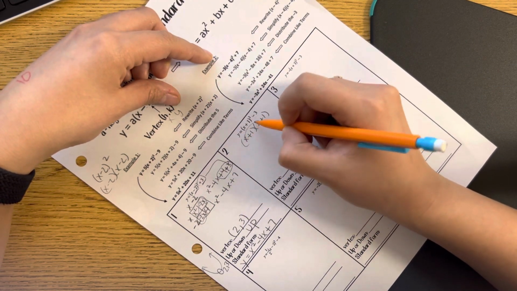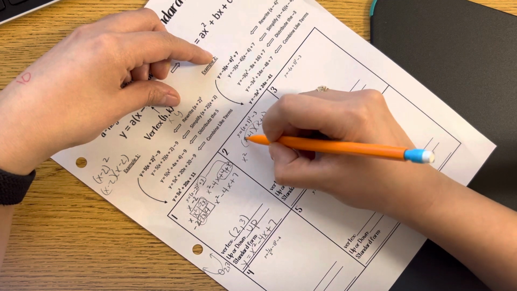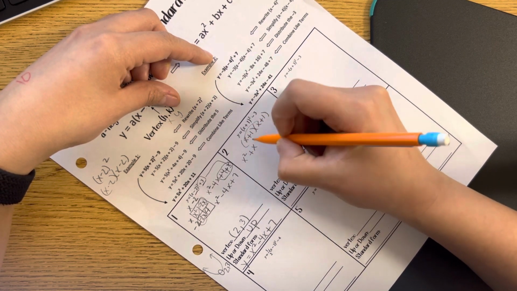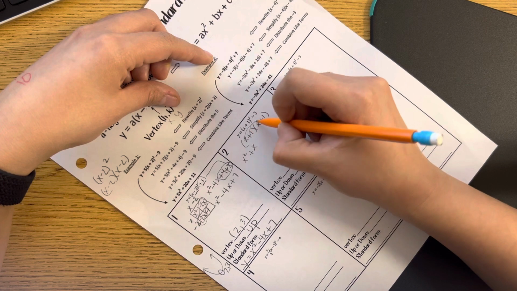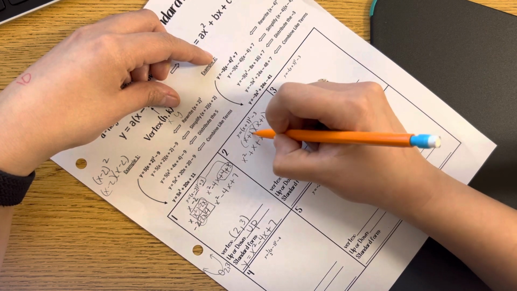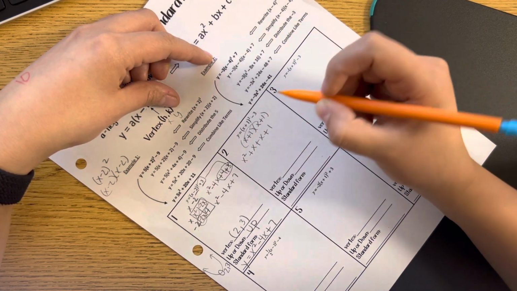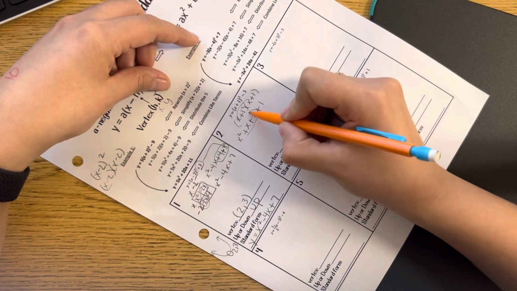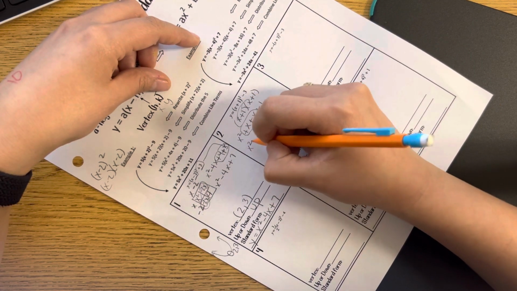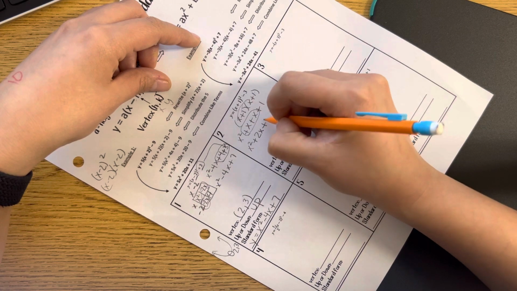So x times x is x squared. X times 1 is 1x. Then I distribute the 1. 1 times x is x, and 1 times 1 is 1. Now, if you do the FOIL method, you combine the middle two terms. So it's x squared plus 2x plus 1.